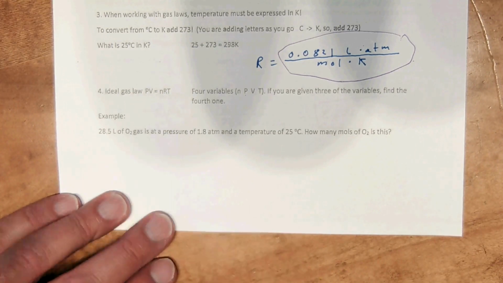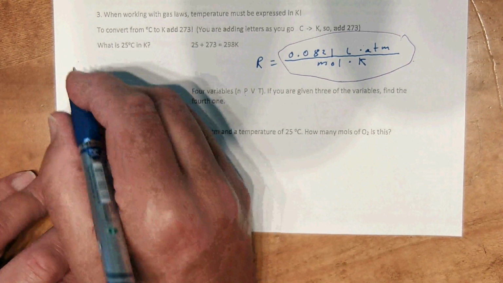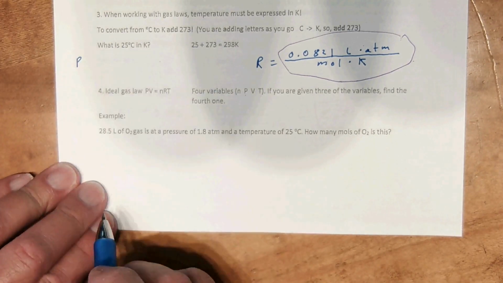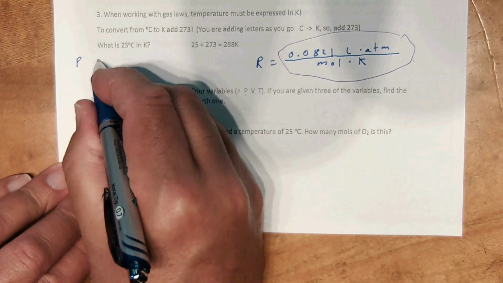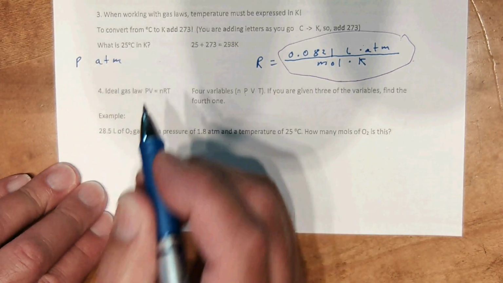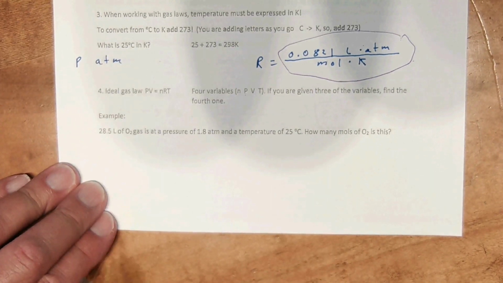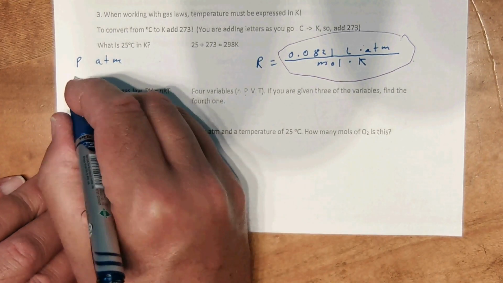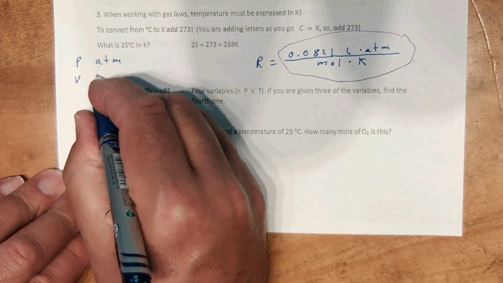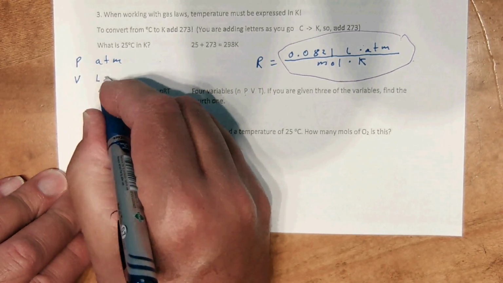Now, when you're using this equation, it's crucial you know this. When you plug pressure in there, pressure has to be in the units of atmospheres. When you plug in volume, that volume has to be in the unit of liters.